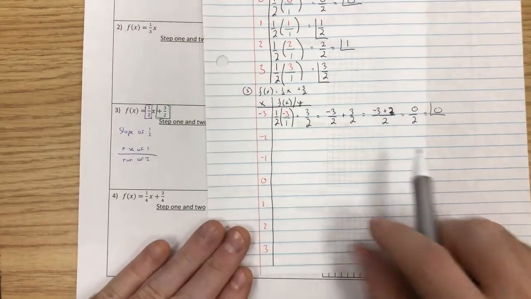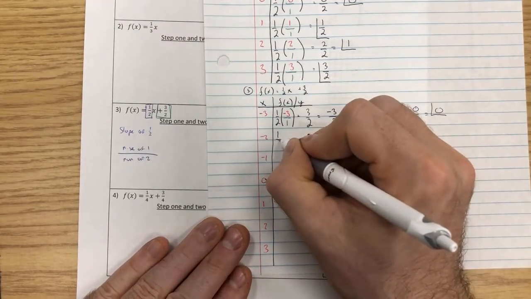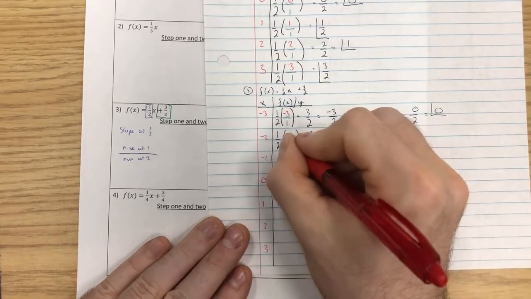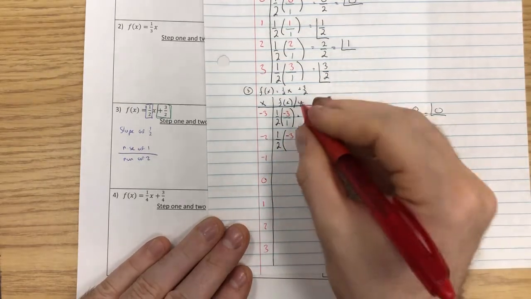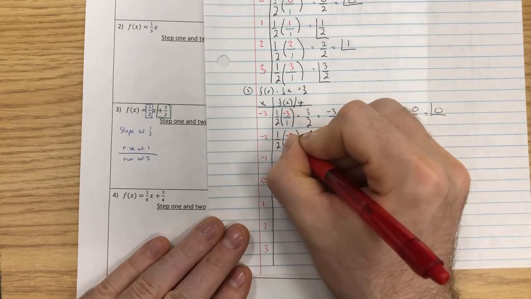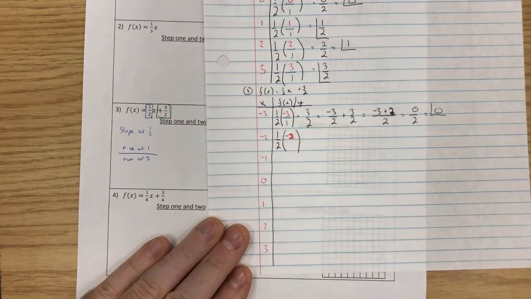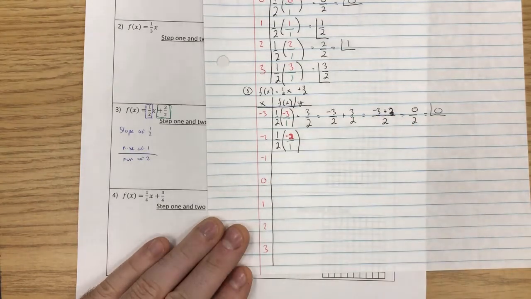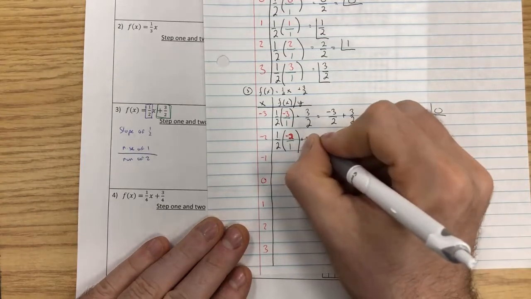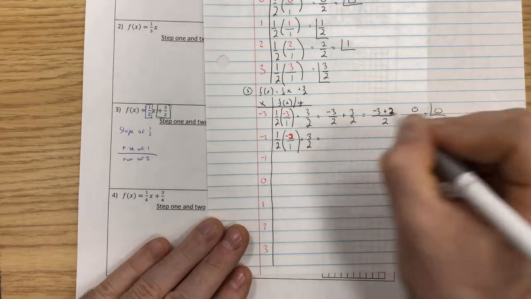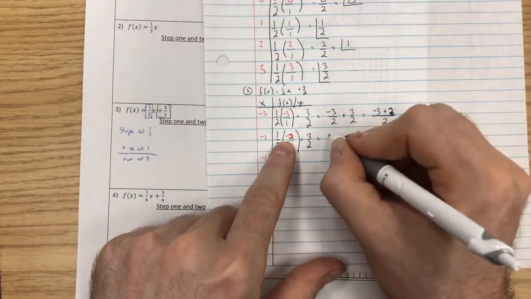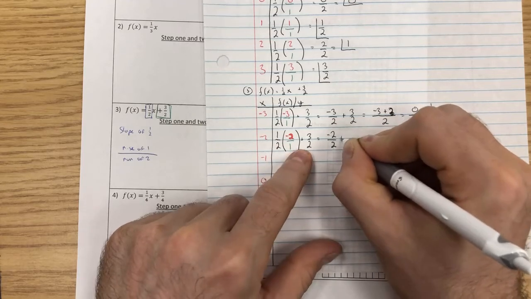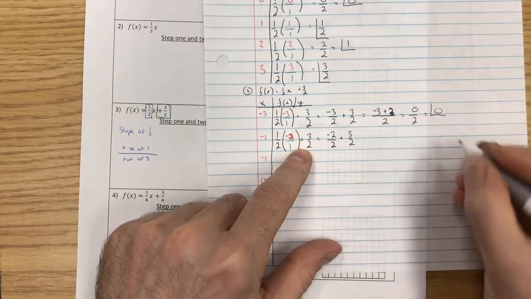So let's try one more of those, to make sure we got that concept down. So 1/2 of -3. That's actually a 2. I've got to put the -2 over a 1, which means I say top times top, bottom times bottom, plus 3/2.